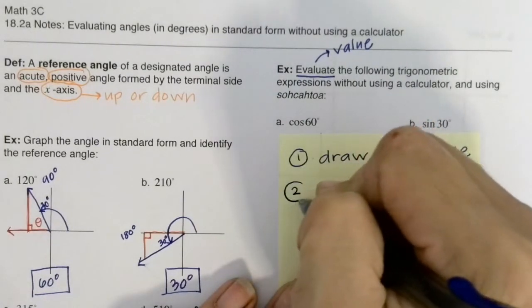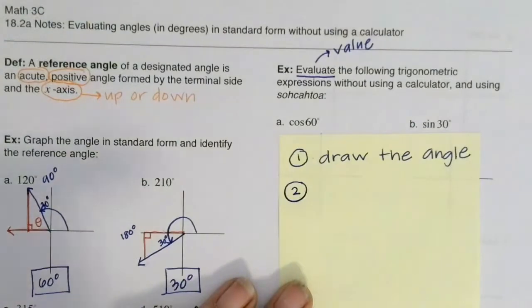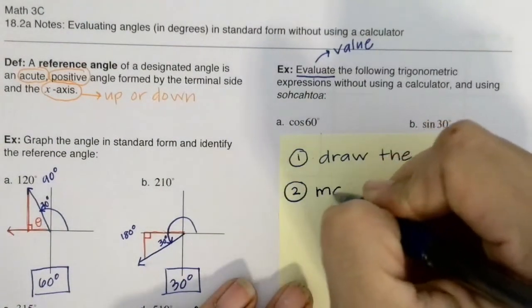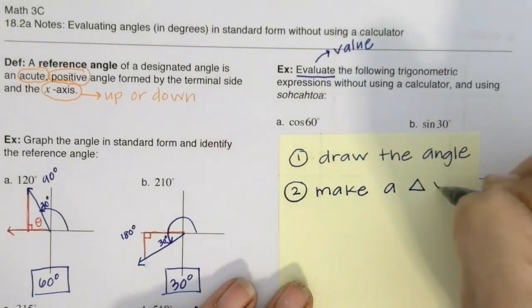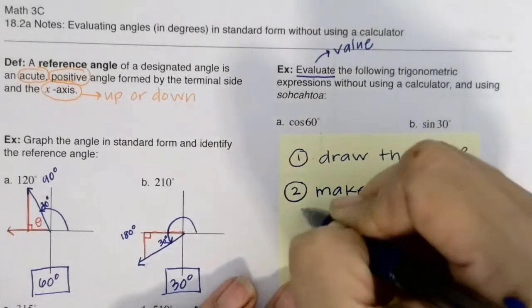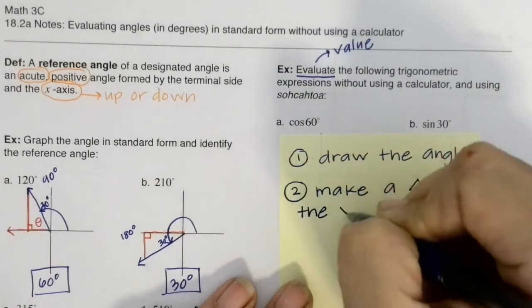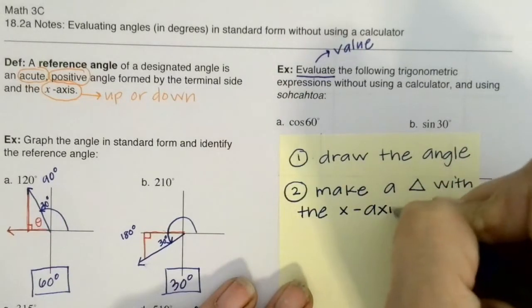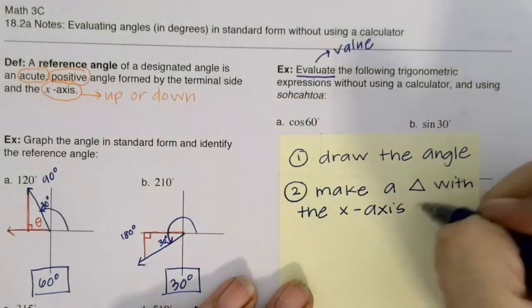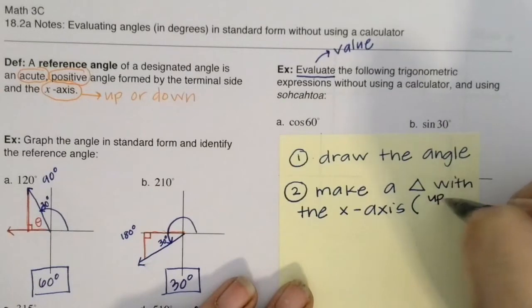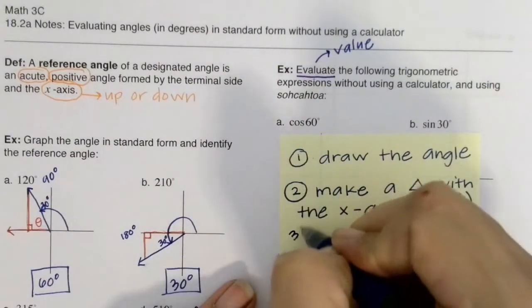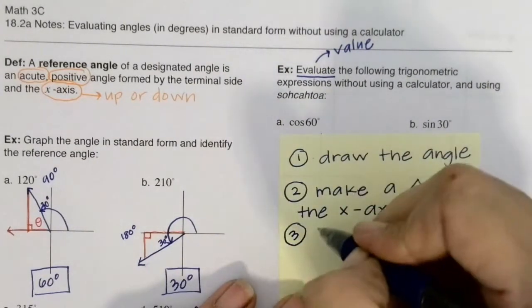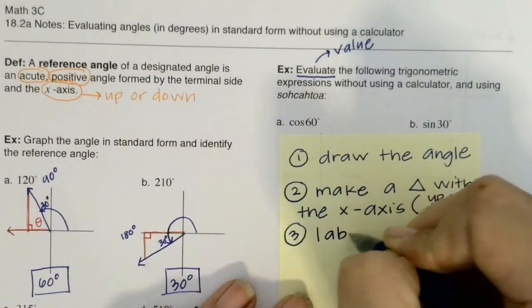Step two, what you're going to do is make a triangle with the x-axis. That's super important that it's the x-axis. So remember, we said you go up or down to make this triangle. So that's a line up or down. Step three, label your reference angle.